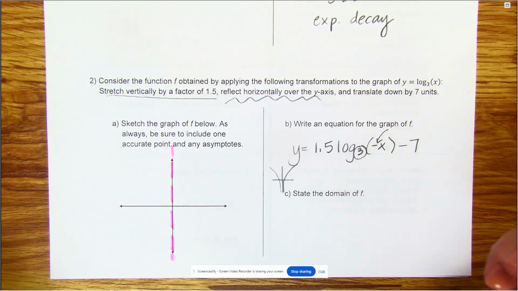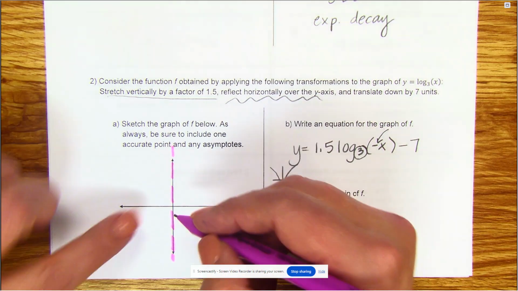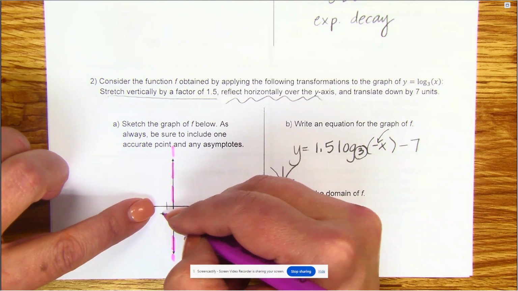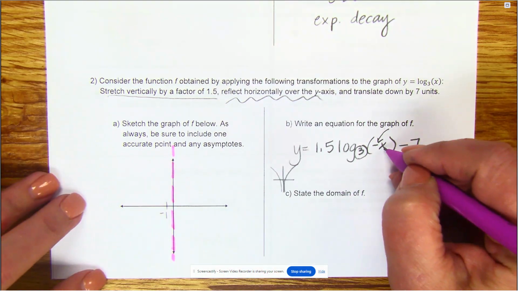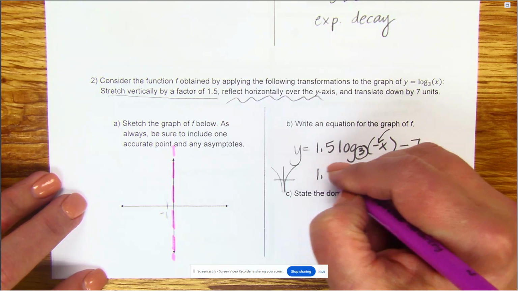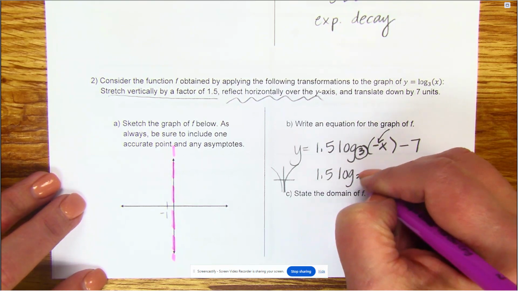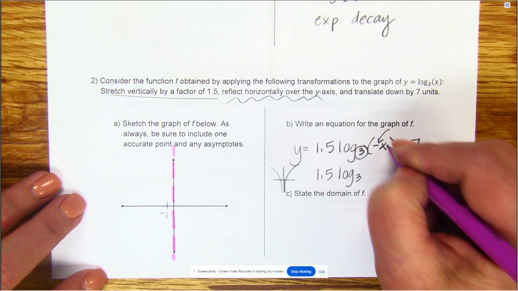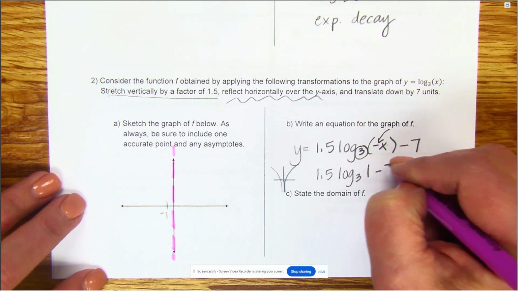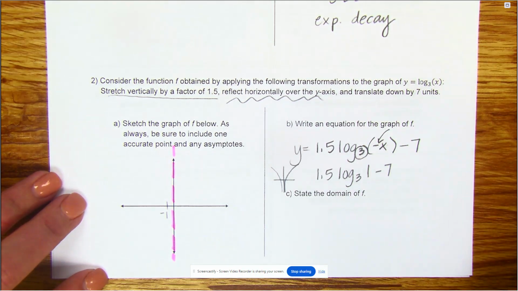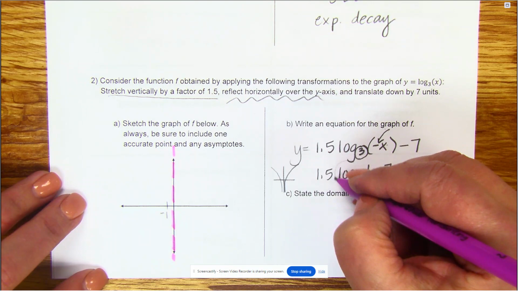And you just need one good point. I know I'm going to plug like a negative 1 in. If I plug a negative 1 in there, that would be 1.5 log base 3. Negative of negative 1 would be 1 minus 7. You could do this on your calculator if you wanted. I'm going to just do this in my head.